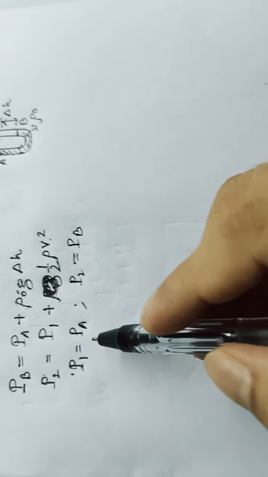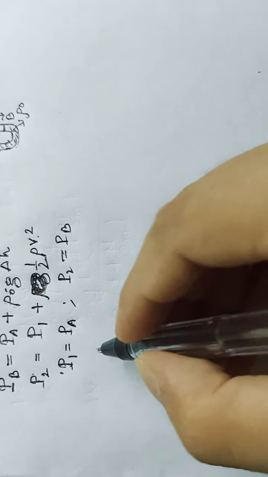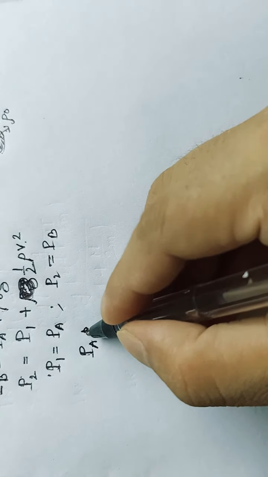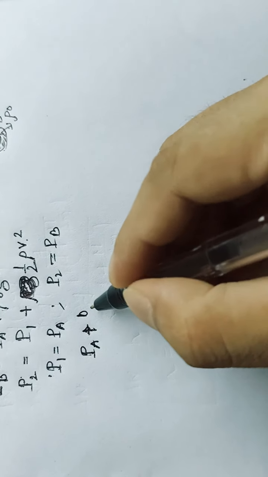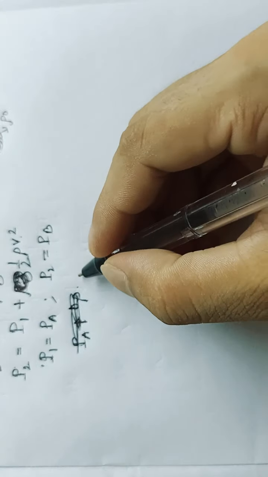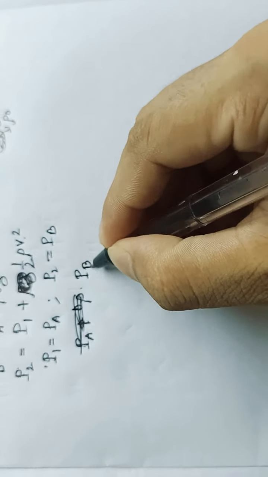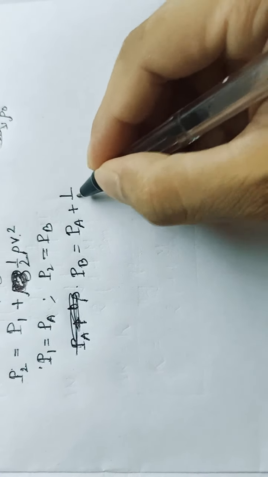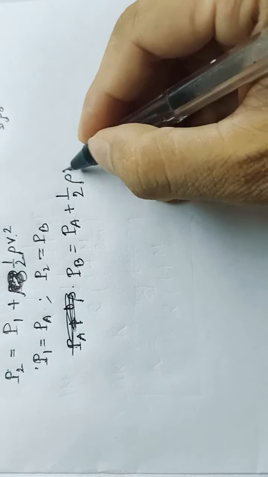After substituting these values of PA and PB, we can find PB equal to PA plus half rho V square.